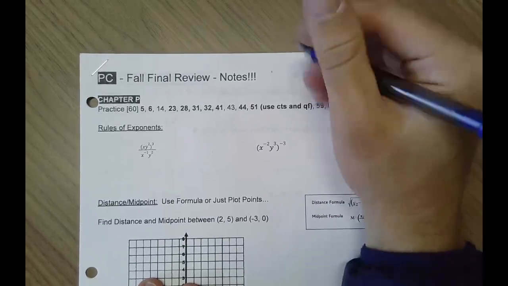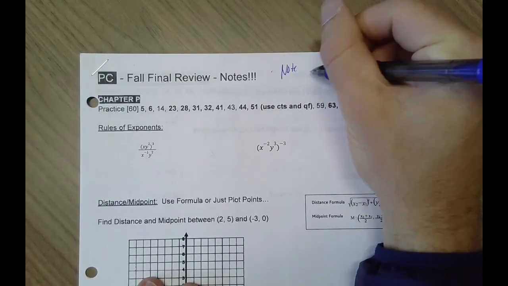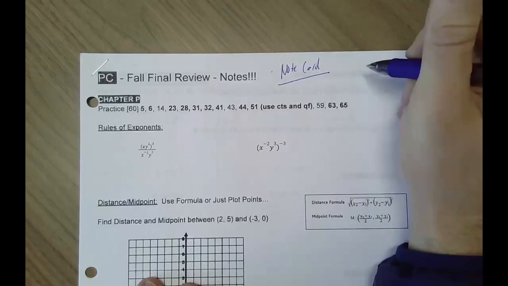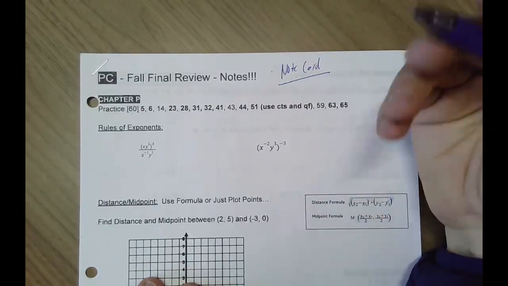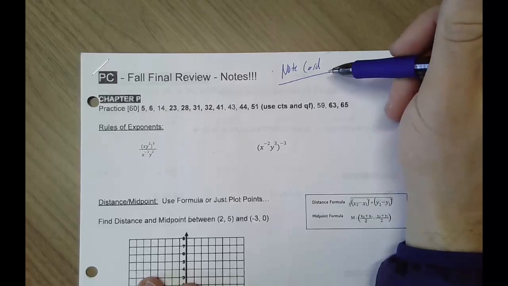And make sure you remember you get a note card. You get a sheet of paper, front and back, so use it. Think about that as we're going through this. What do you get? What do you not get? What do you want to make sure is included on that?